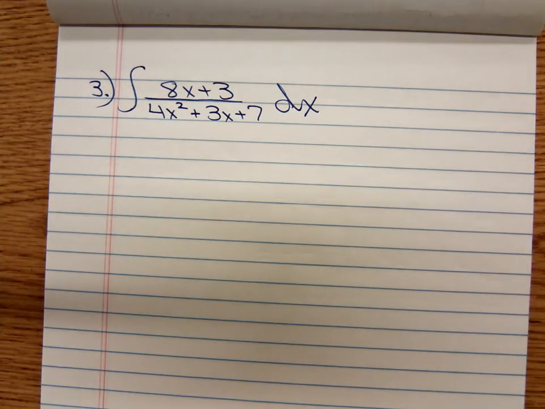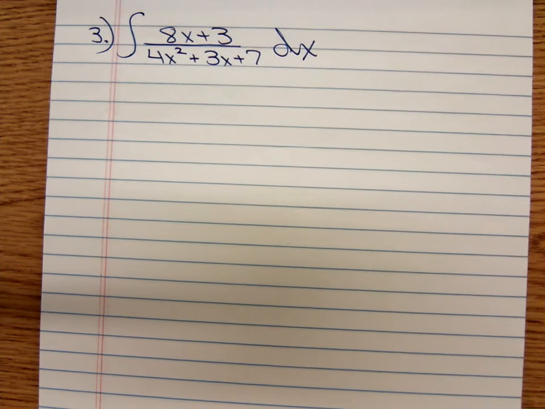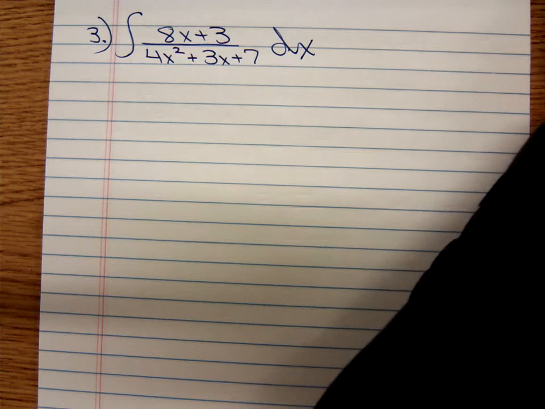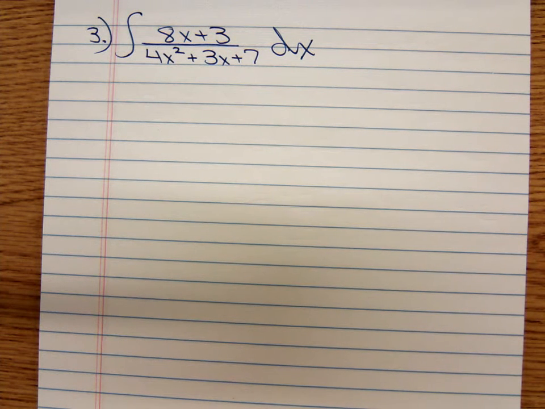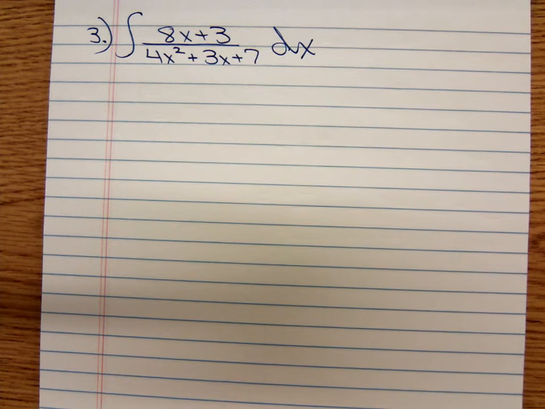One more. Number 3. Okay, number 3. Well, it's a quotient.